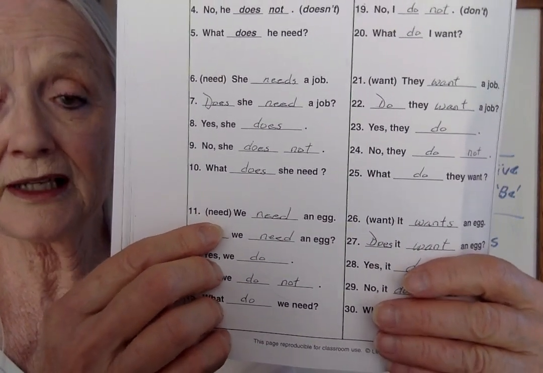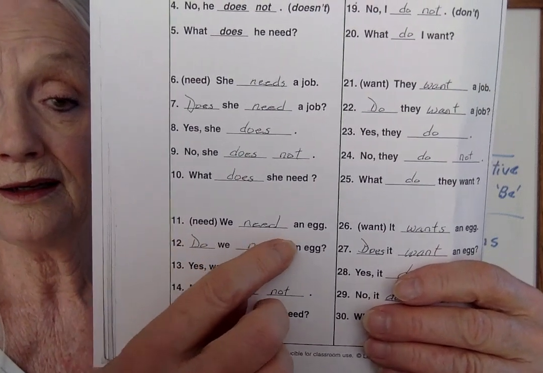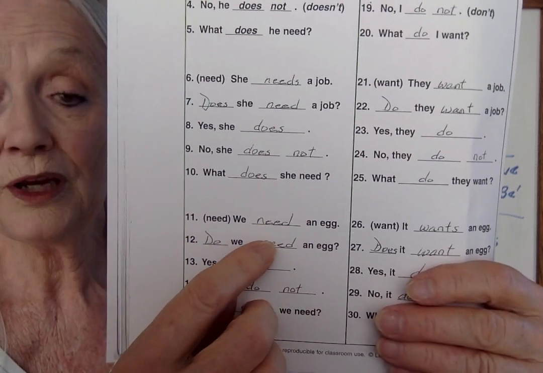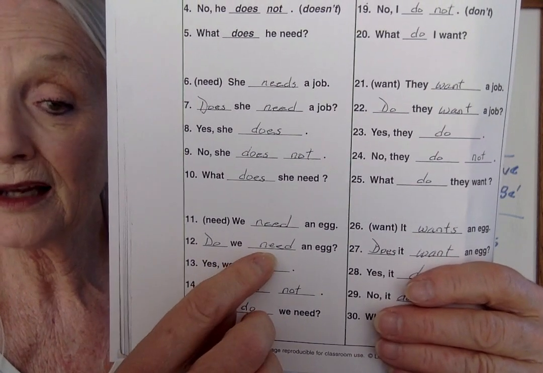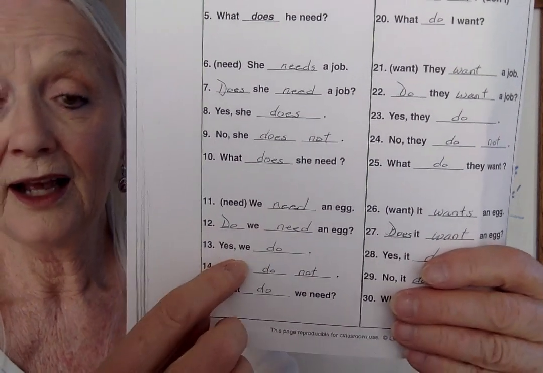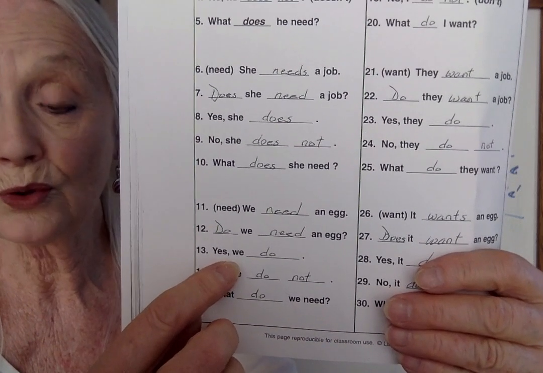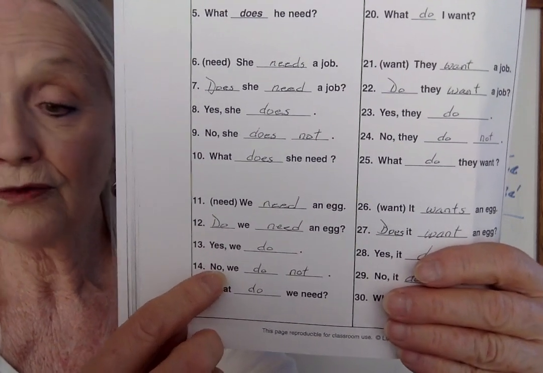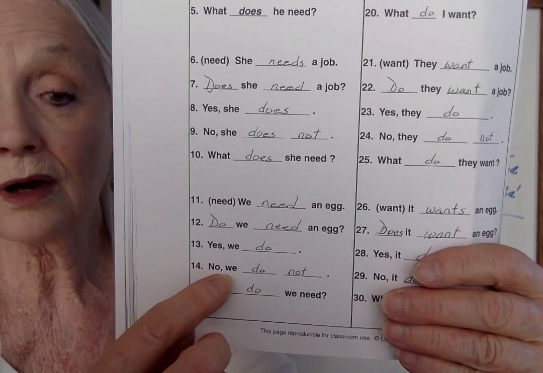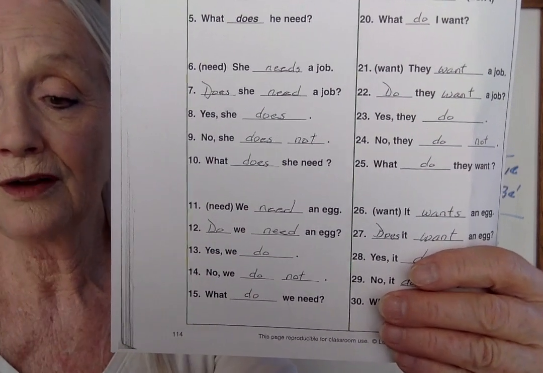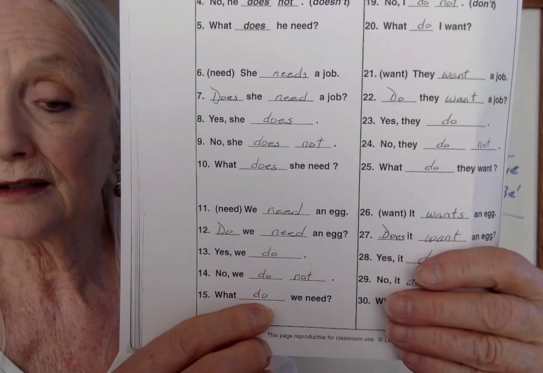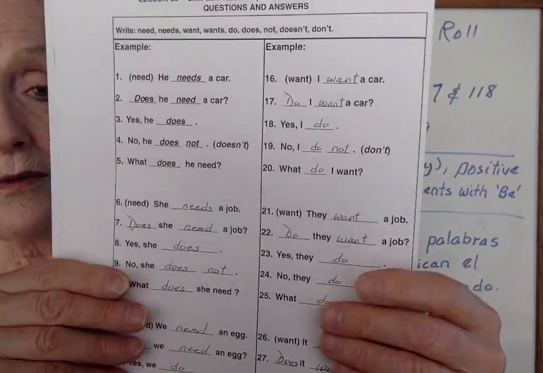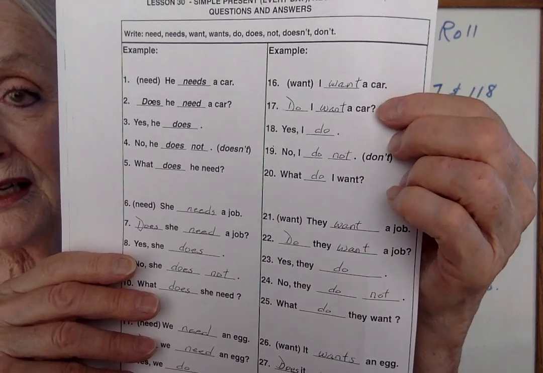Here we have 11. Again, we're using need. We need an egg. 12, do we need an egg? 13, yes we do. 14, no we do not. 15, what do we need? And getting over here to 16.